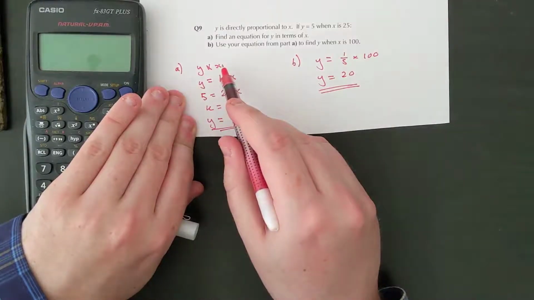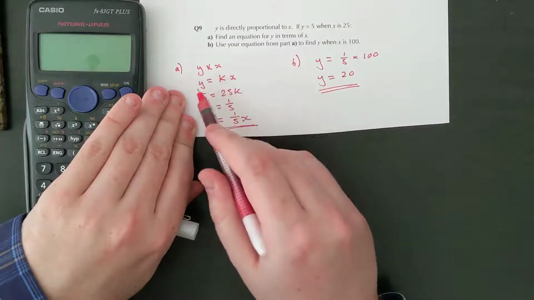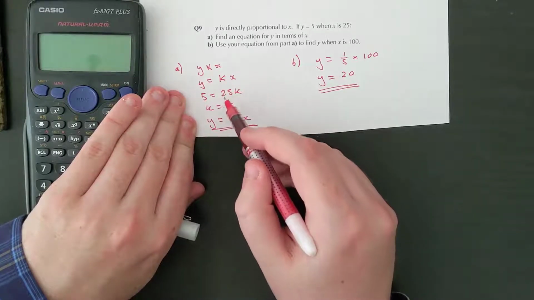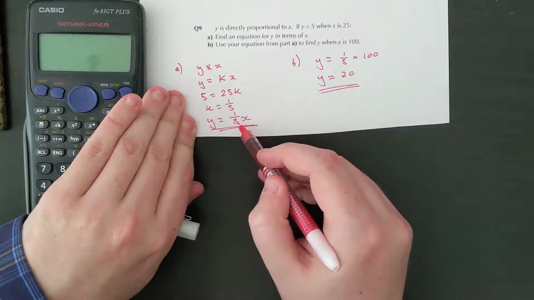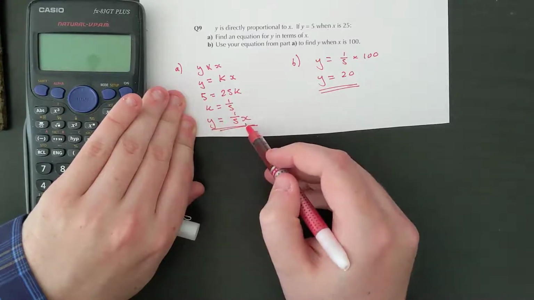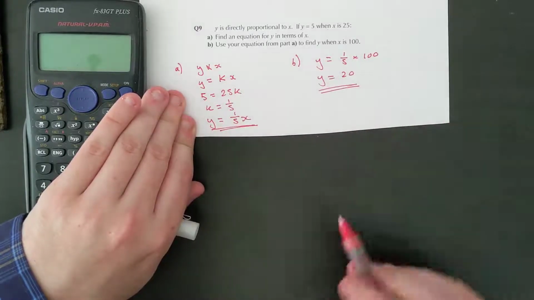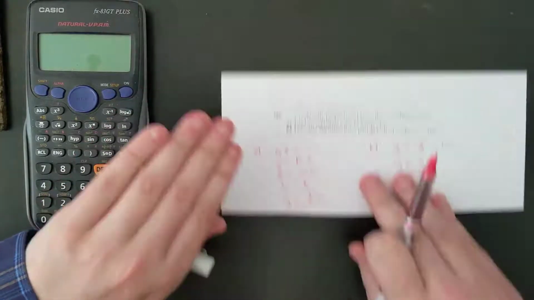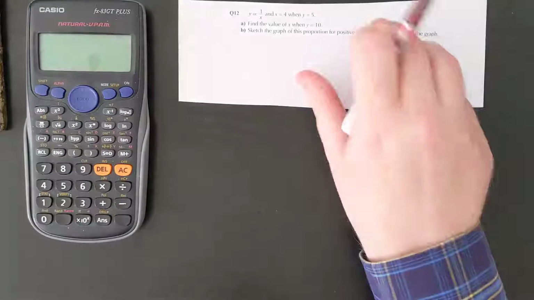Write down your proportionality, write an equation using a constant of proportionality, I always call them k for simplicity, sub in the known values to find k, and then write out your equation again. And then when using that, just substitute in as you would to evaluate any formula. Second question is very similar.